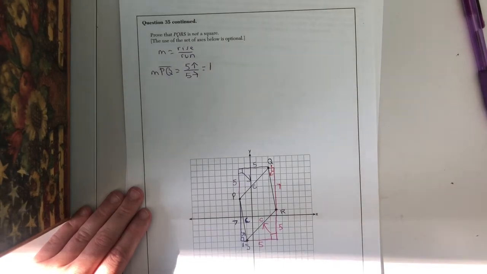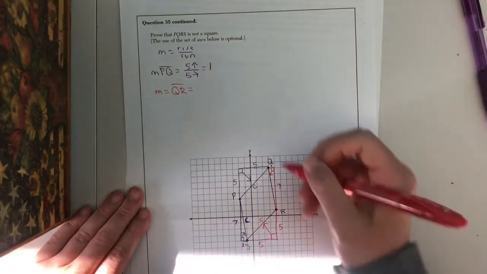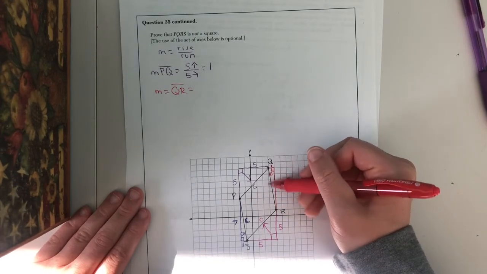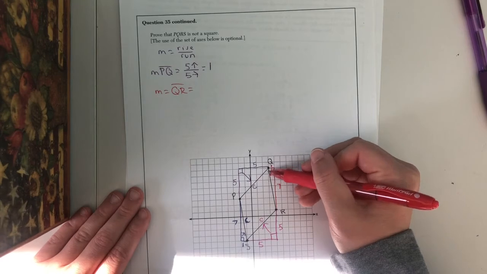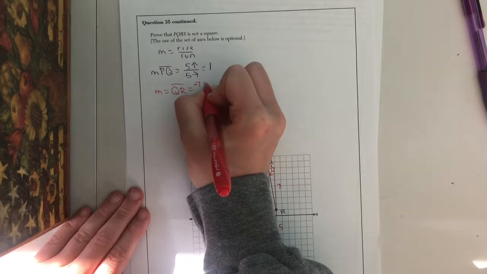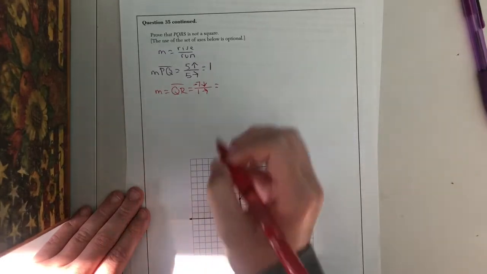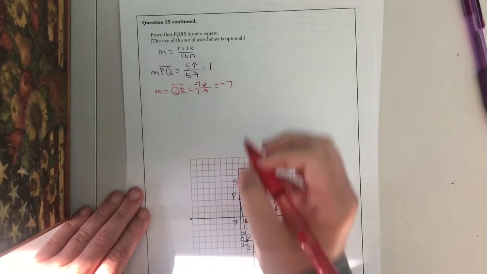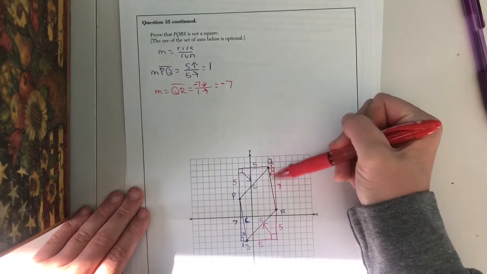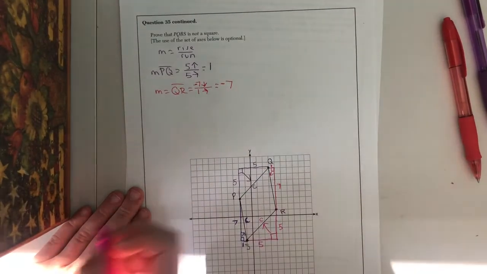All right, so let's find the slope of QR. So remember, it's rise over run, but in this case, we're falling, or we're going down. So it's down 7, and then to the right 1. So down 7, that's a negative, and then to the right 1 is a positive. So -7 divided by 1 is -7. So right from there, we see that these are not negative reciprocal slopes. So therefore, we don't have 90 degrees. But I'm just going to do it for the rest of them. It's always good to show extra work.